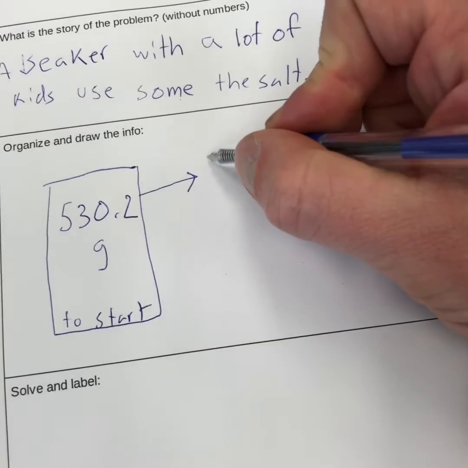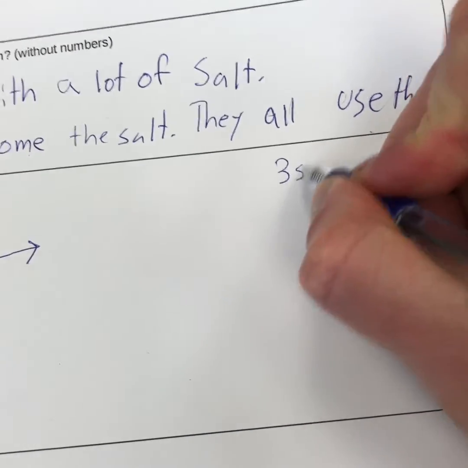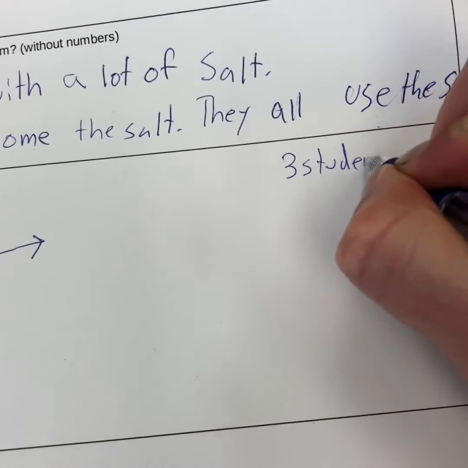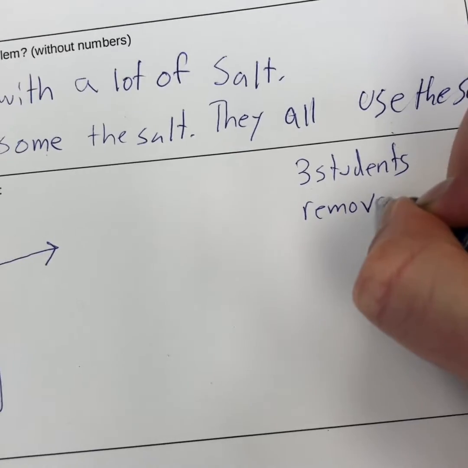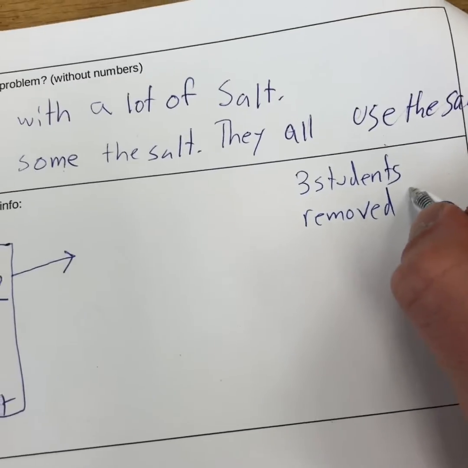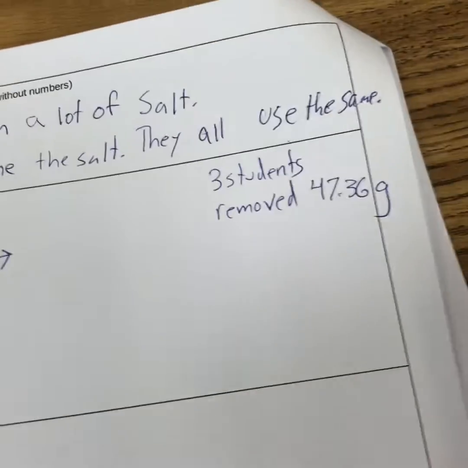If I know 3 students, here I'll just write this, sorry. 3 students removed 47.36 grams.